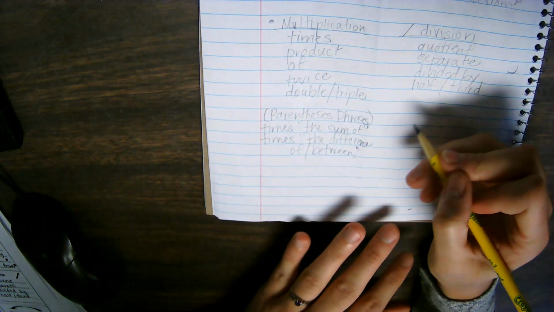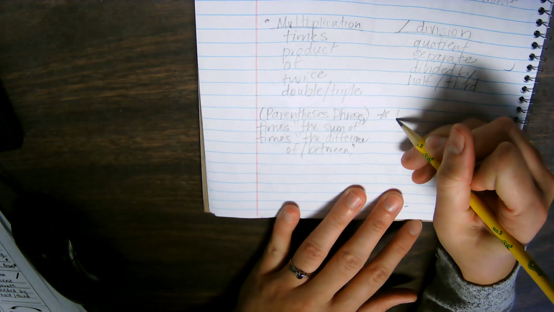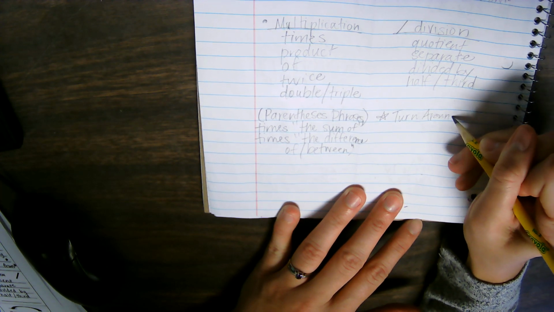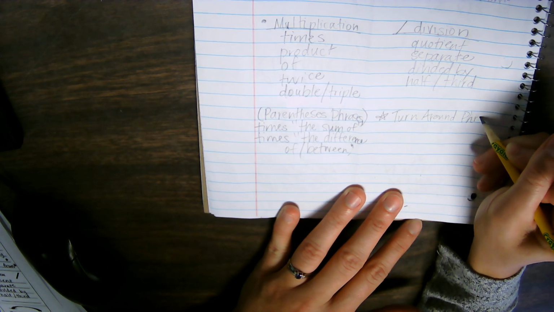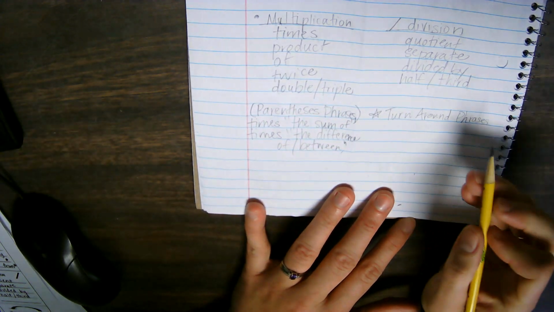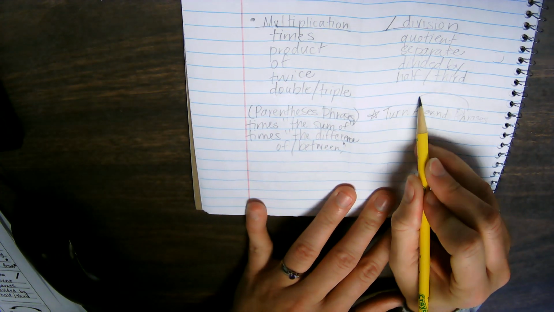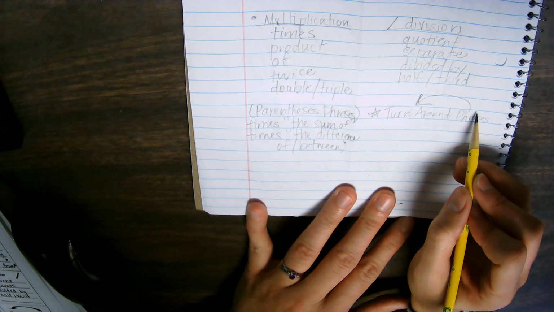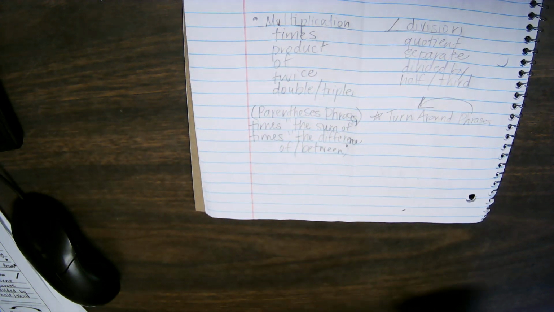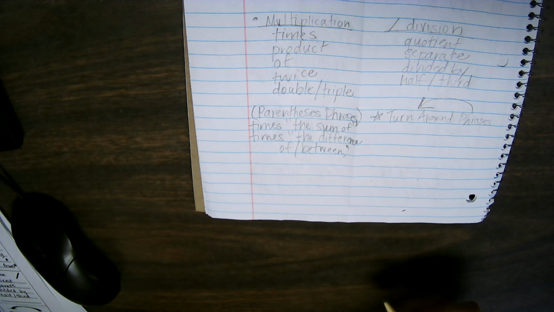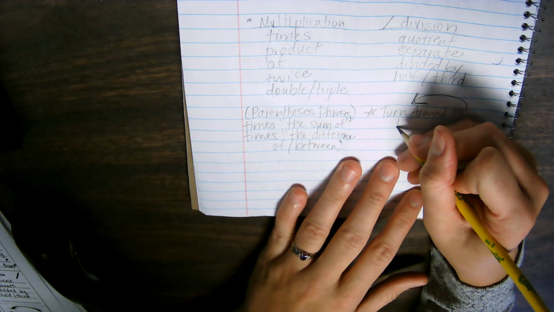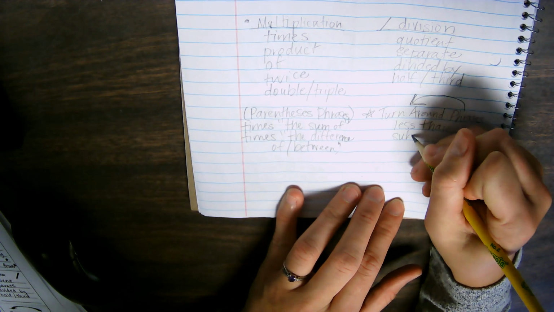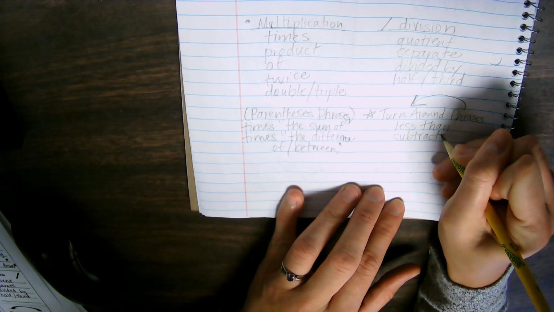Then here we have those turnaround phrases that I was referring to earlier. The reason that they are turnaround phrases is because what is at the end of the phrase is what you're going to put at the beginning of your expression. So those would be less than and subtracted from.